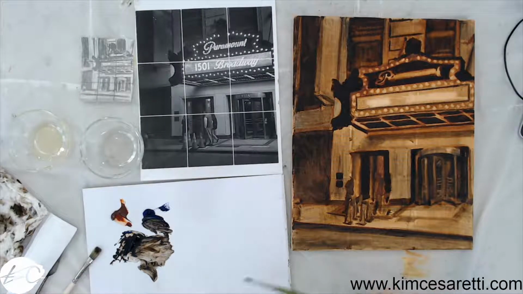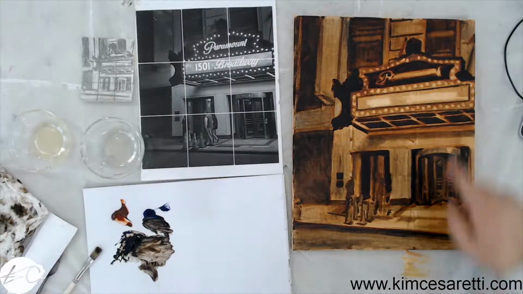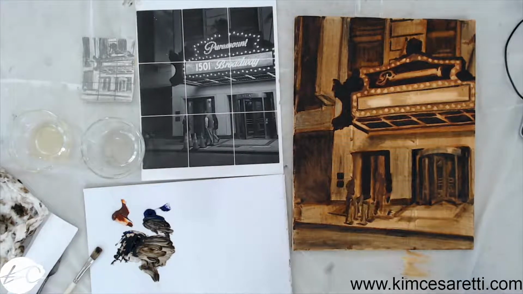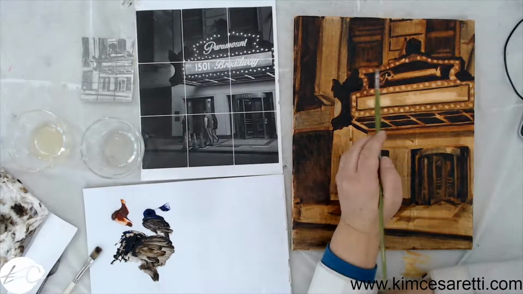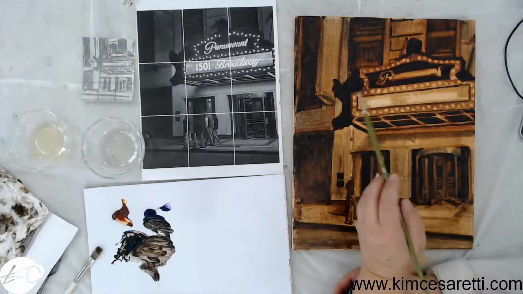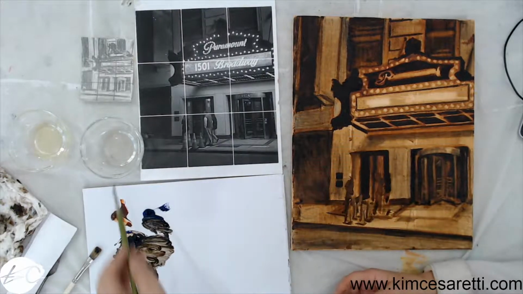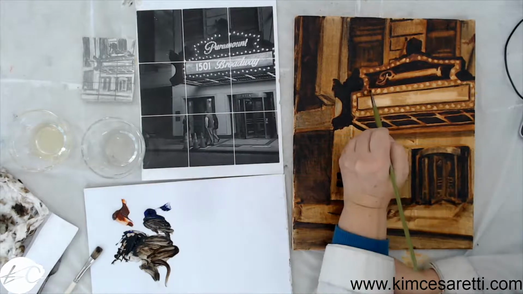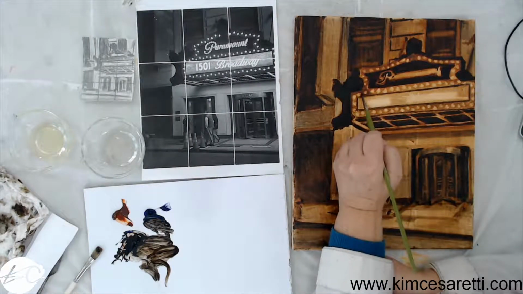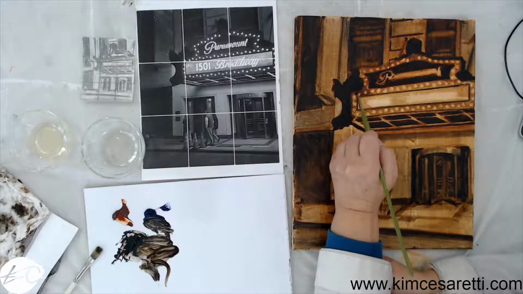And I'm going to take my smaller brush, and I'm going to go into that sign and make those values darker, so that my lights pop a little bit more, see? Now, I don't want it to be really opaque around those lights. So here we go.